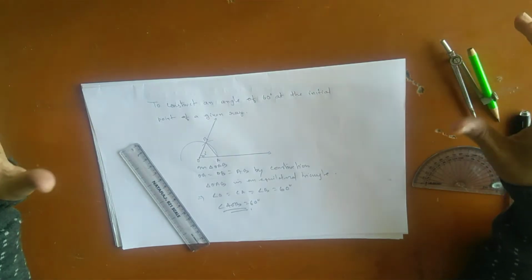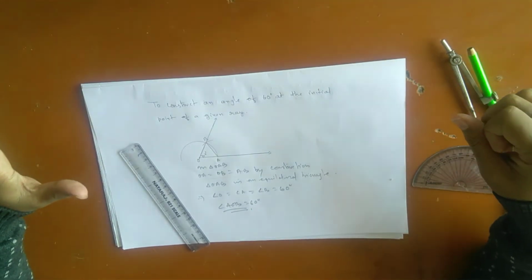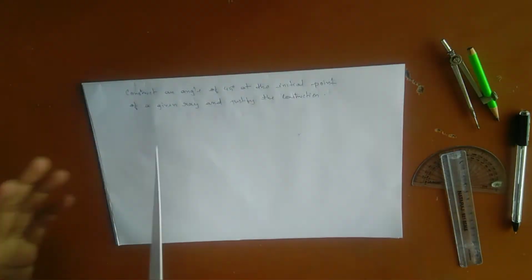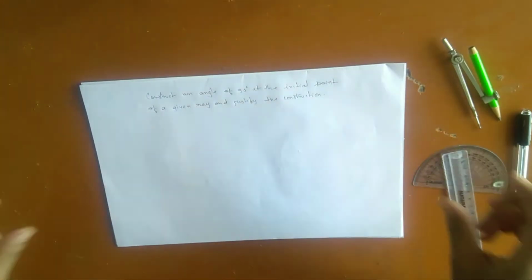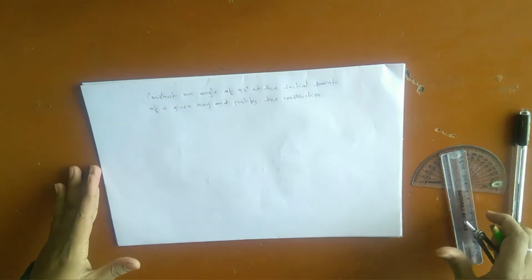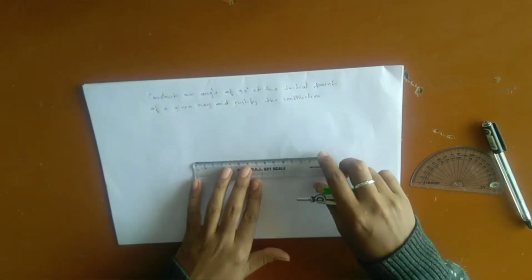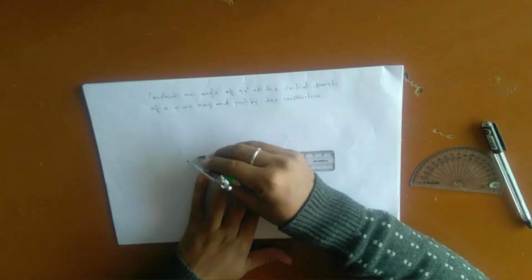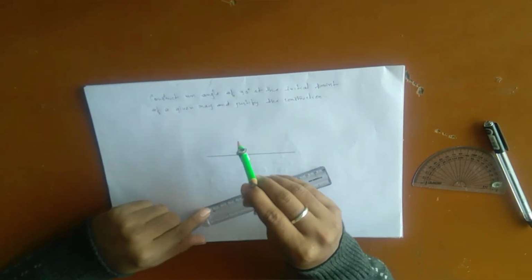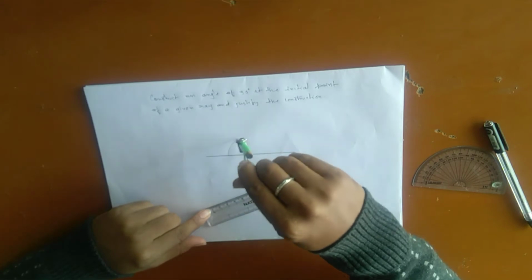Now we'll proceed to 90 degree and then we'll proceed to 45 degree. Let's see here. So now we're going to first construct 90 degree. We already know how to construct it. Take a line segment, take a point and draw a semicircle.